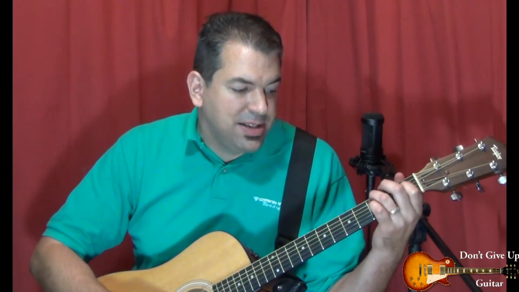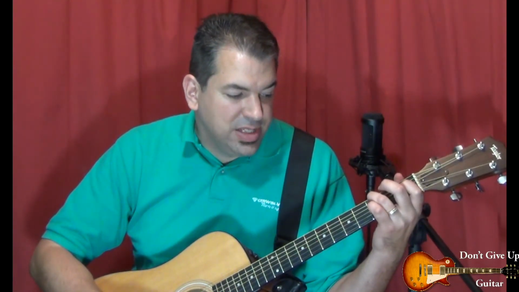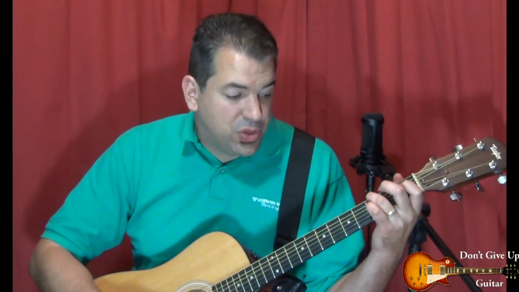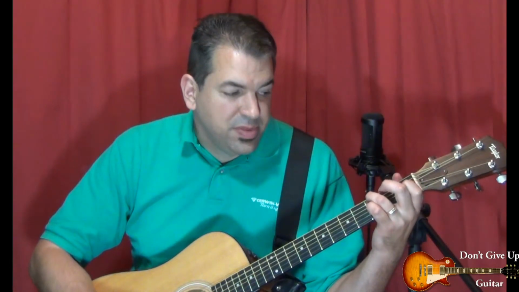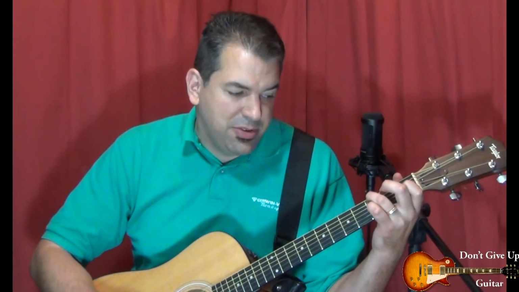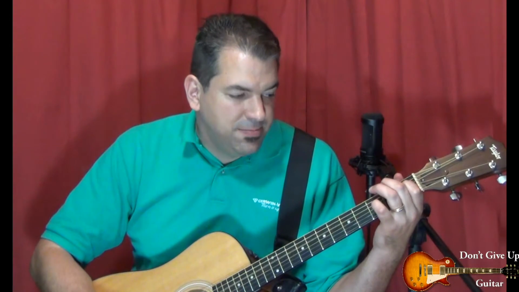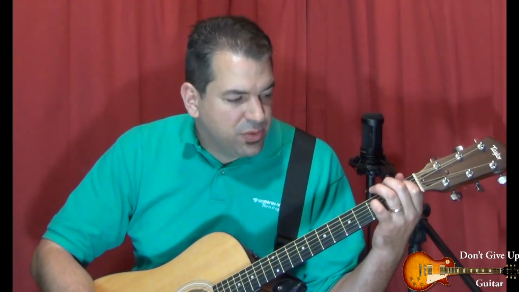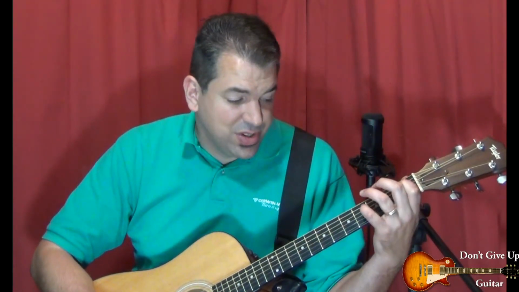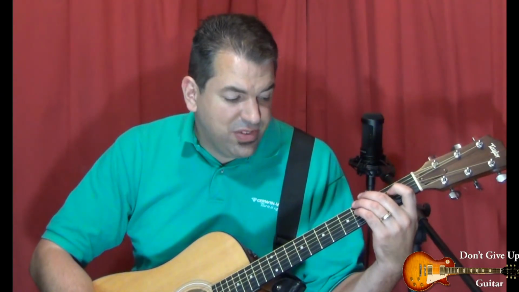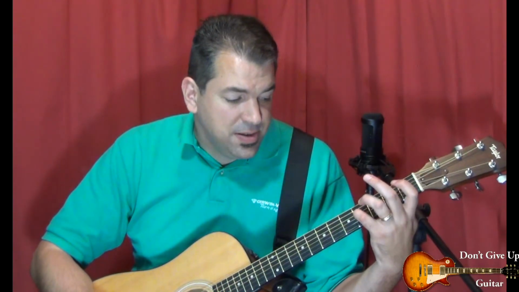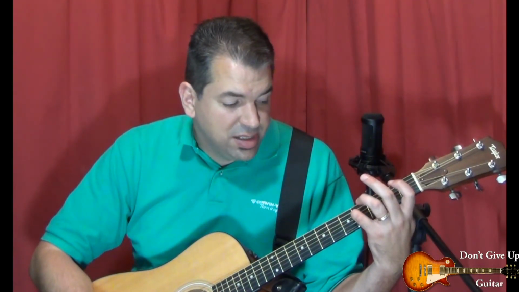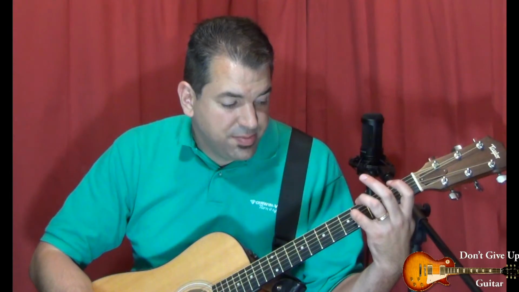So to do that, in the key of C, you would have the 3rd fret on the A string, that would be the 1, and then that would be your flat 3, which is the 1st fret on the D string, and then your flat 5 would be there, which is my 4th finger on the D string, which is the 4th fret, and that's it.